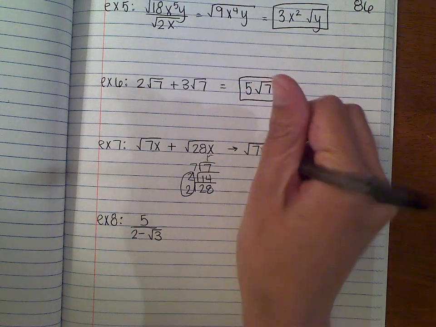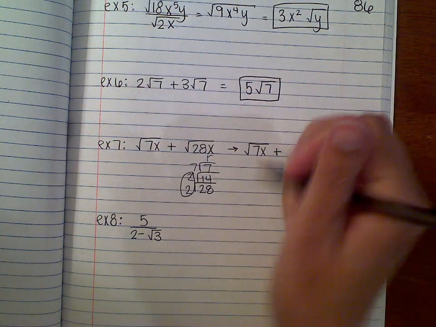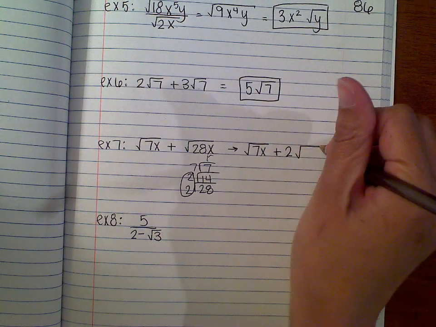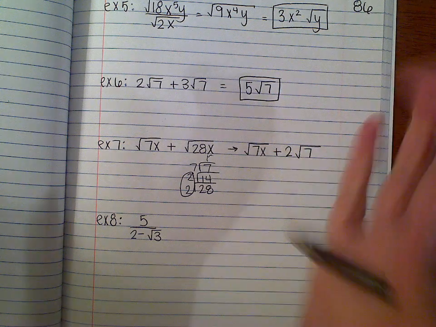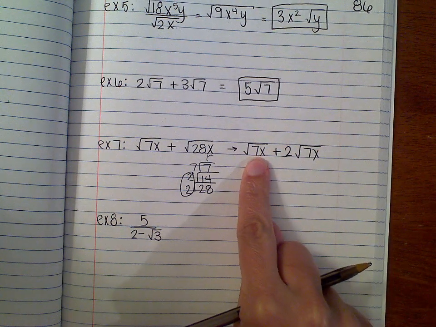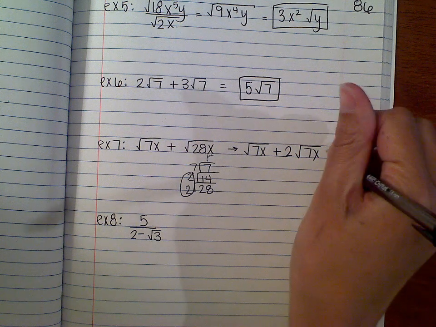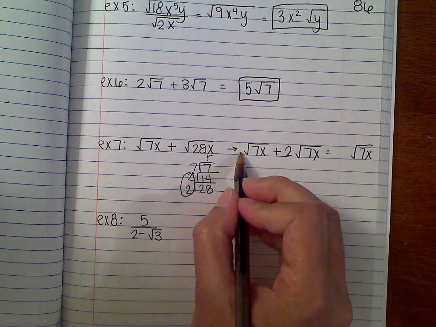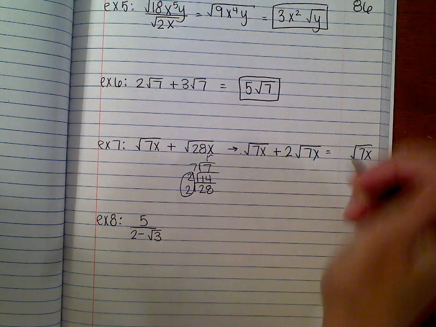The root 7x at the front stays, but then I have plus. I can take a 2 out, but the 7 stays in, and I can't make the x come out because it's to the first. But that's actually a good thing because then the roots are identical, so I can add them up. And I just add the numbers in front, and there's a 1 and then a 2 for 3.